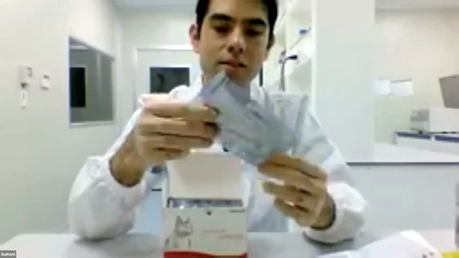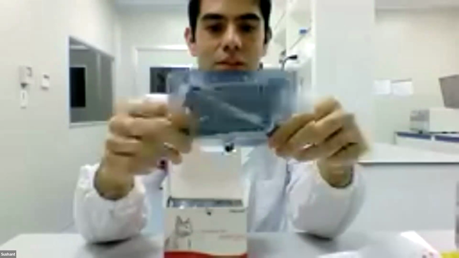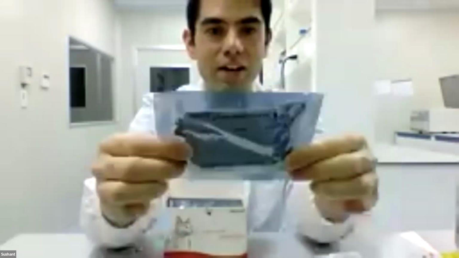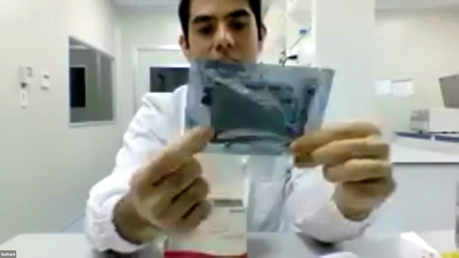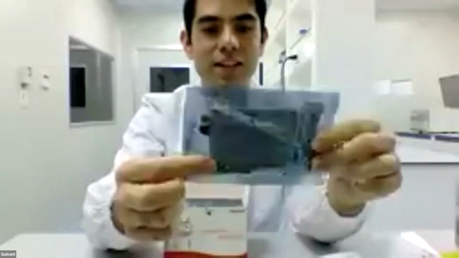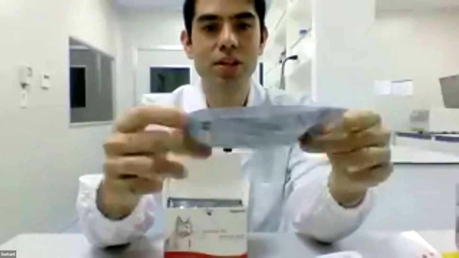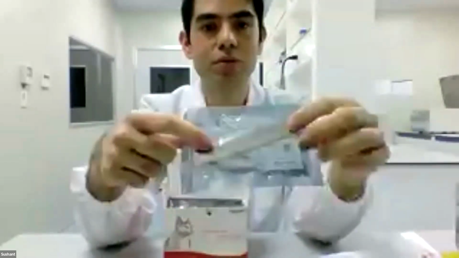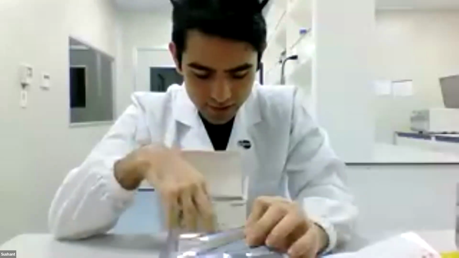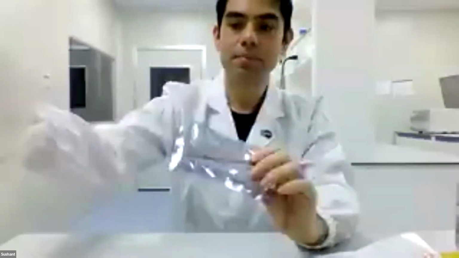Next is the main thing, the card, which has the lectins incorporated onto it. There are also 2 sterile sticks, which you can use for mixing the sample with the buffer when you put the drops. So this is a very simple kit.